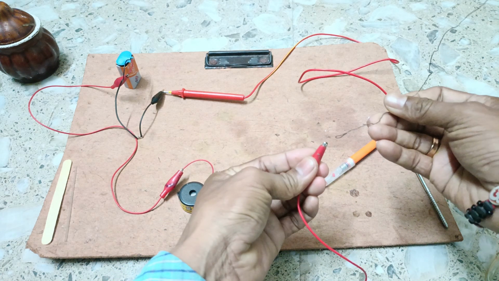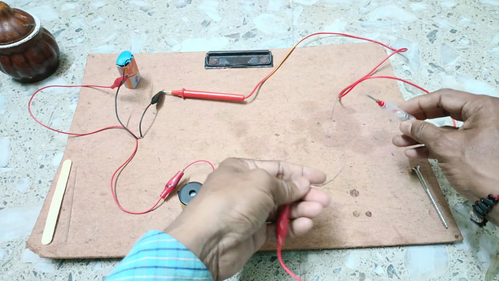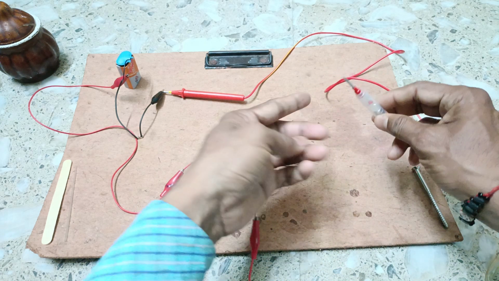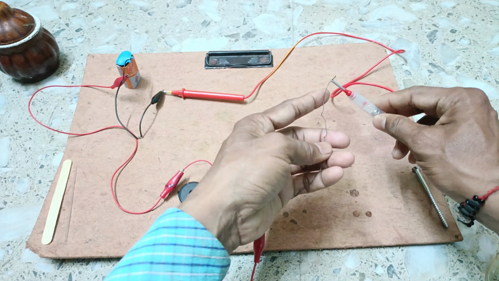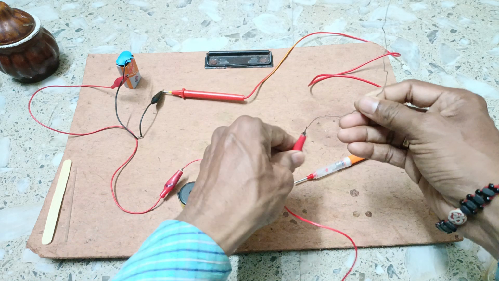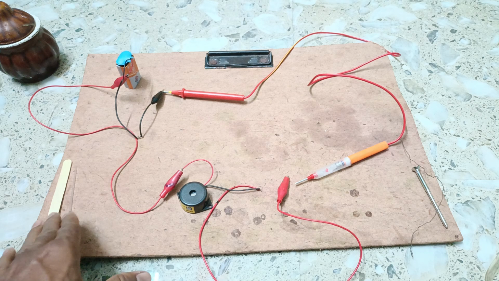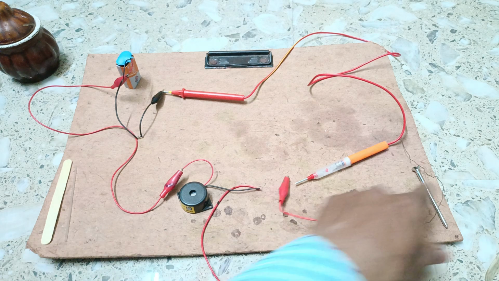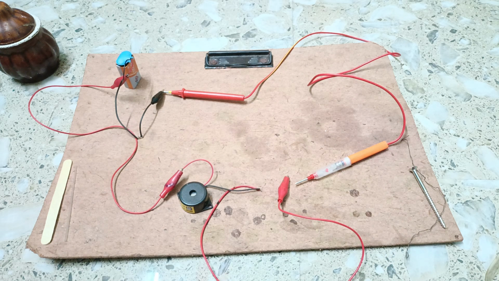Let us put this point here, and if we touch the other end with this, let's check. Yes, it is making sound, right? And the light is also glowing. That means it is a good conductor of electricity. Now glass and wood are bad conductors, but this one and this one are good conductors of electricity.